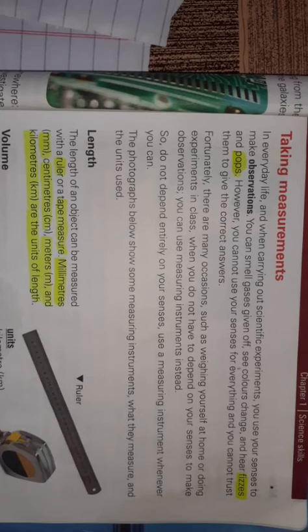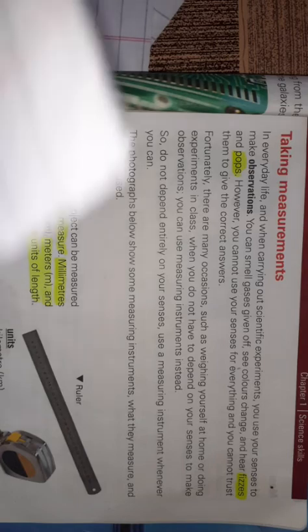Cube means anything that has length, width and height. However, to find the volume of any irregular, meaning odd shaped, object, you must use a measuring cylinder. In science, we use cubic centimeters as the unit of volume.